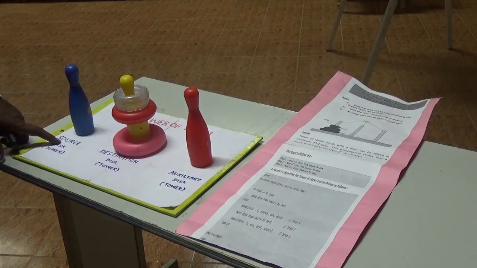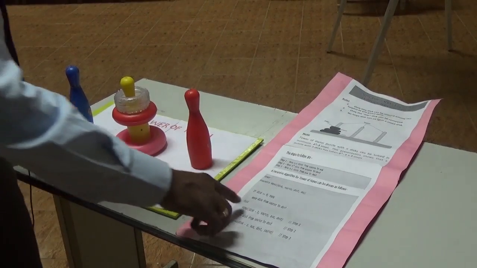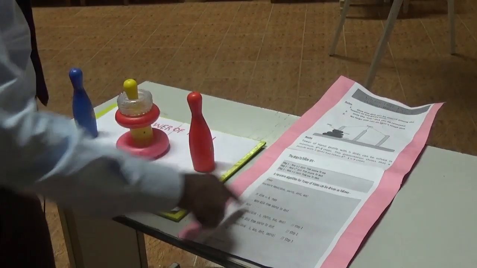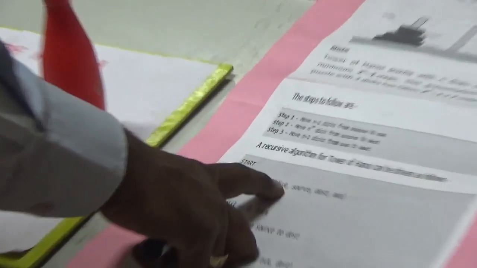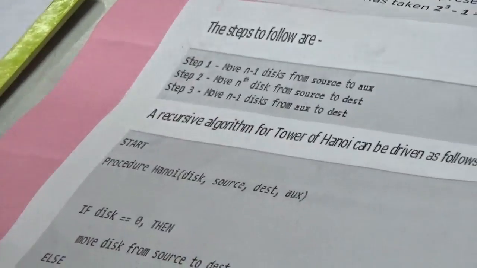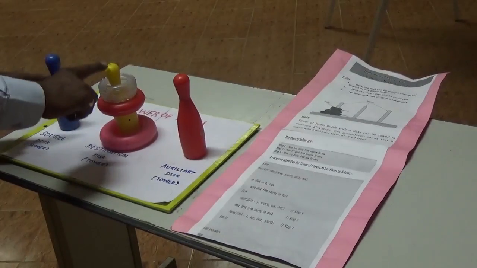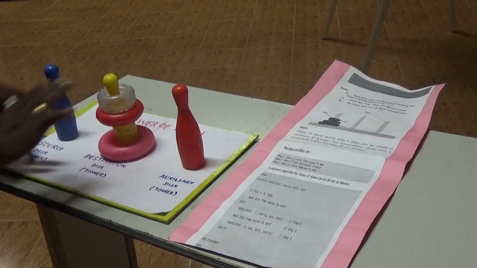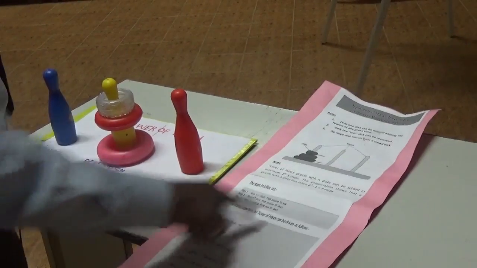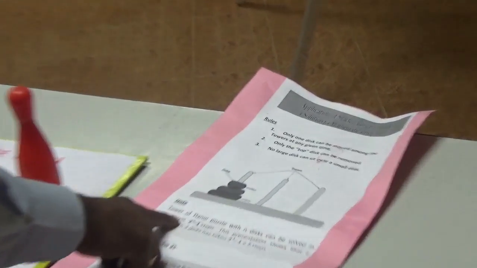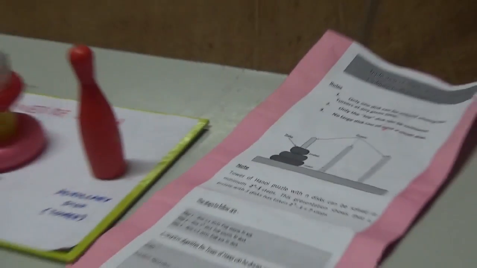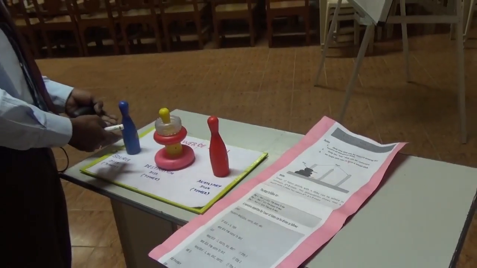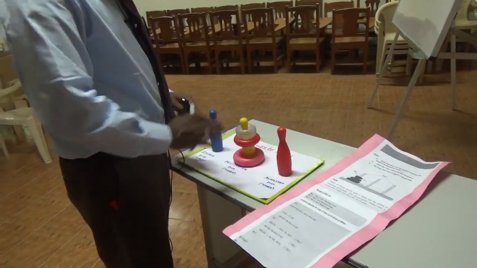So there are 7 steps which you complete. From the recursive algorithm of Tower of Hanoi, which takes 4 parameters: the number of disks, 3, the source, the destination, and the temporary auxiliary. So with 7 movements, the disks are moved from source to destination. That is how the Tower of Hanoi with n disks can be solved in 2 power n minus 1 steps. So we take 3 disks, 2 power 3 minus 1, that is 7 steps, and we solve this problem.